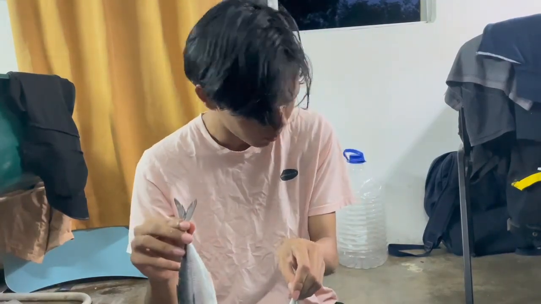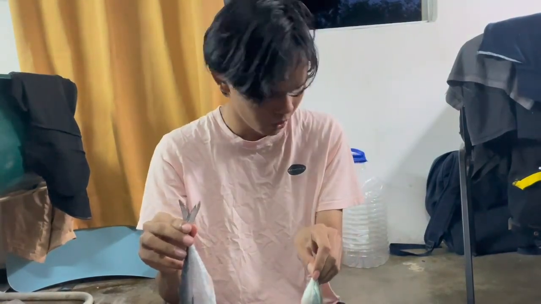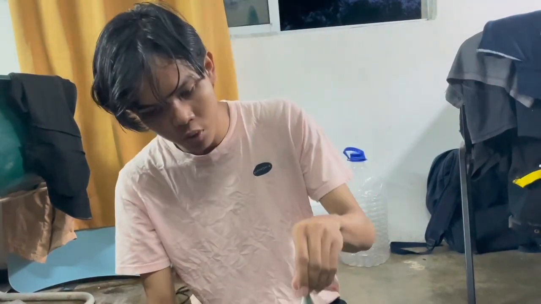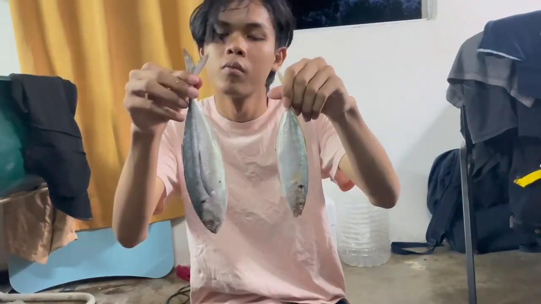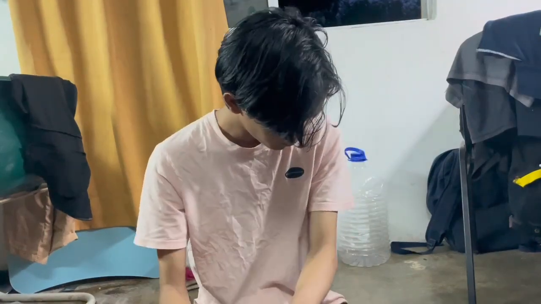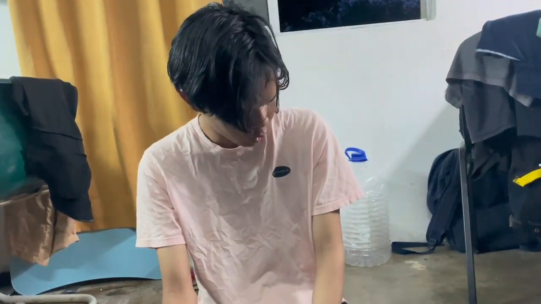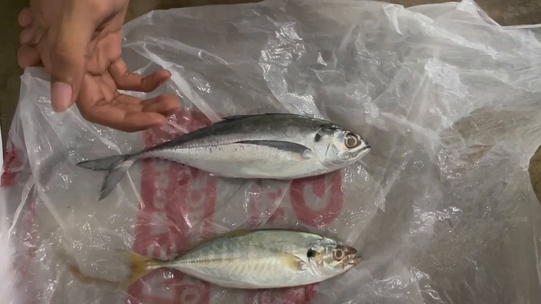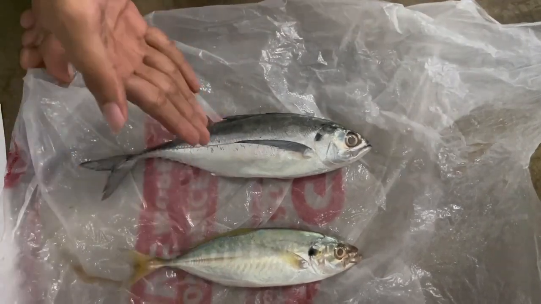Both species are carnivorous, primarily feeding on small fish, plankton and crustacea, and the body shape is called fusiform. Torpedo scat and yellowtail scat share a streamlined body shape, which is typical of pelagic, fast-swimming fish adapted for life in open water. Next, we will talk about the differences between these two fishes.